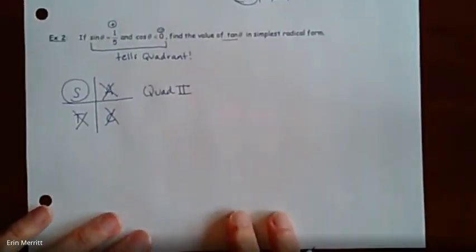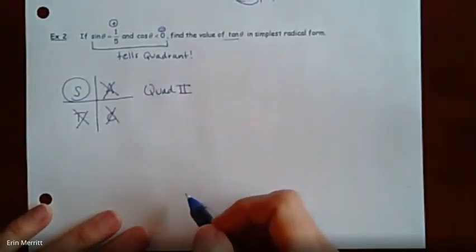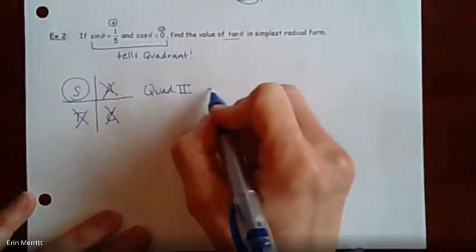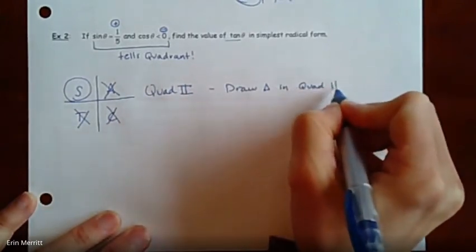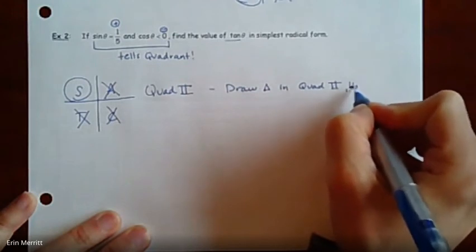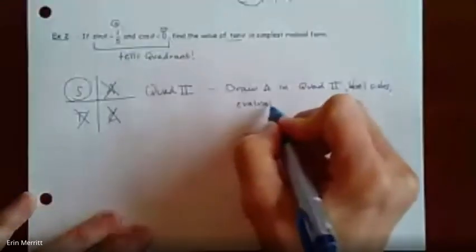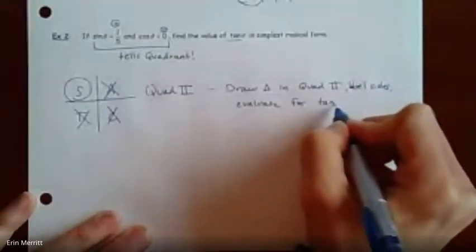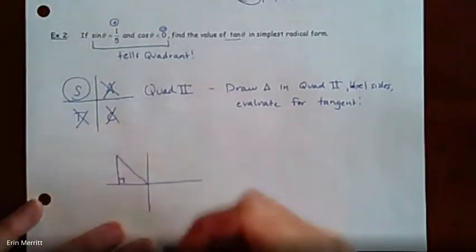All right, there's the first thing. But the question doesn't stop there. It says find the value of tangent. But here's the deal. Now I know where to draw this information. Right? So we're going to draw a triangle in quadrant 2. Label the sides and then evaluate for tangent. Okay, let's do it. So draw your triangle over here in quadrant 2.